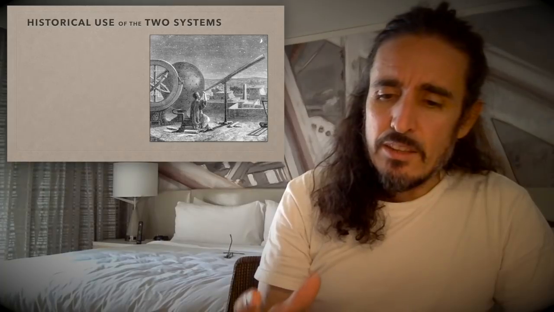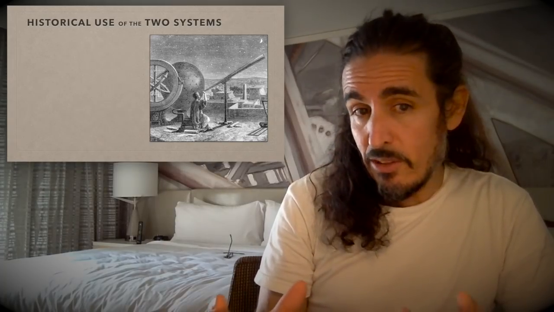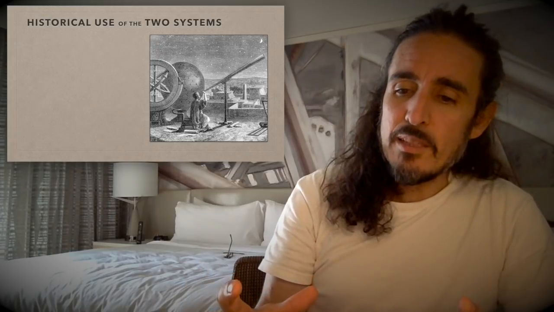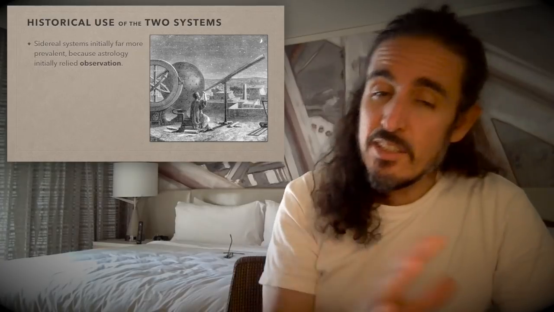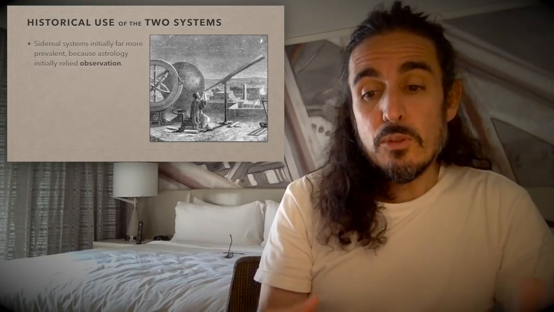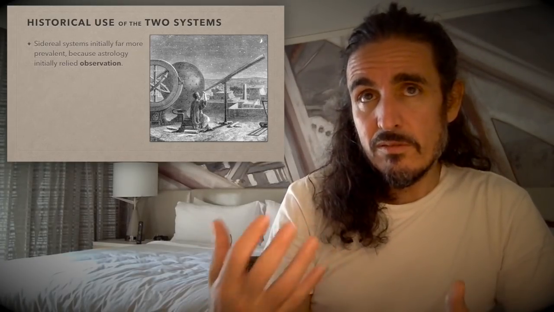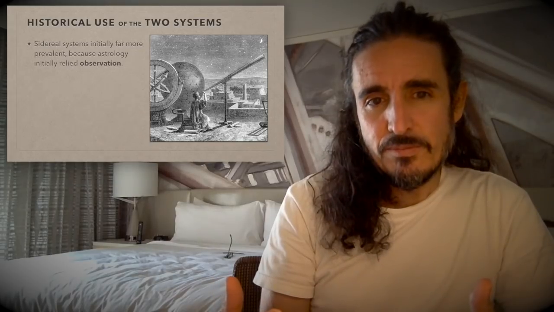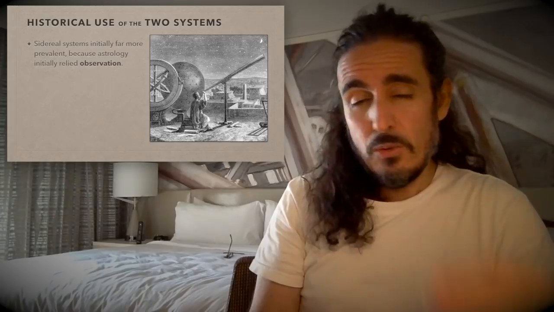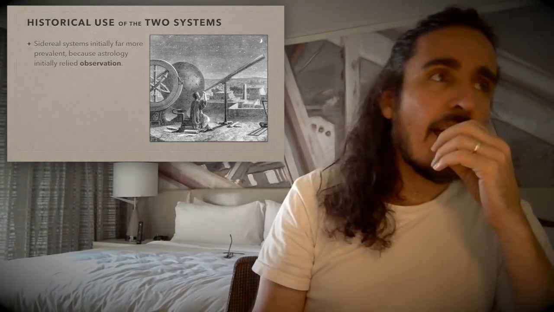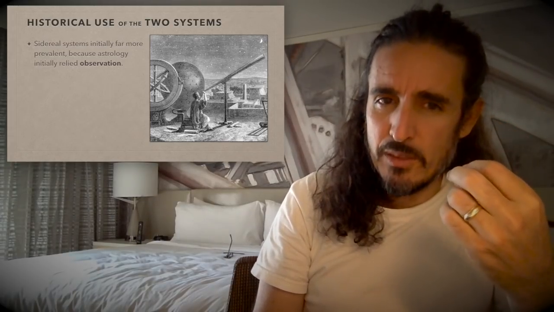But the use of them astrologically for interpretation, looking up to the sky to get information from it, has not always been equally important. Initially, people used the sidereal stuff much more. The reason being that initially we didn't have as many tools, and we didn't have our mathematics developed so well.